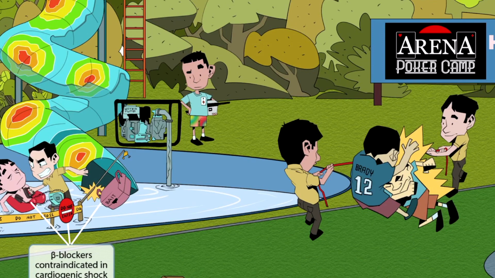And the counselor tossing aside the beta 1 fishing pole and beta 2 tackle box should help you think of beta 1 and 2 blockade. And recall that the caution tape is our recurring symbol for contraindication. So tying this all together should help you remember that beta blockers are contraindicated in cardiogenic shock.